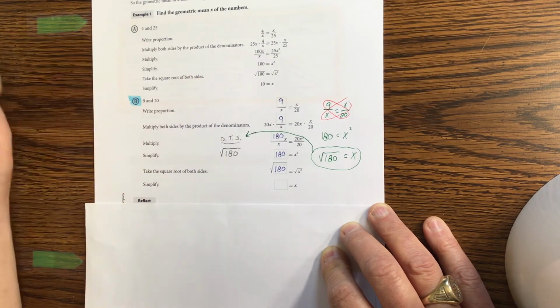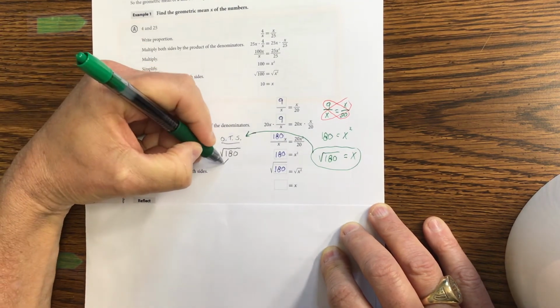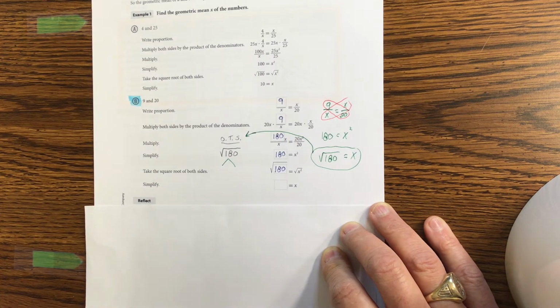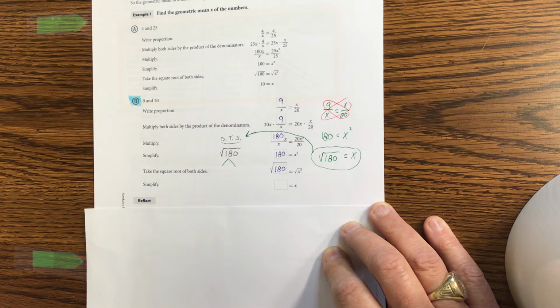So what you need to do in doing this is we have to look at 180 and ask ourselves what factor of 180 will be a perfect square. So you have to think in your head perfect squares. Once again, 1, 4, 9, 16, 25, 36. Those are all examples of a perfect square.